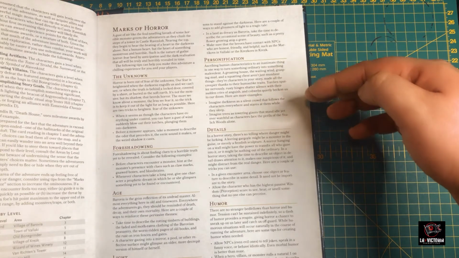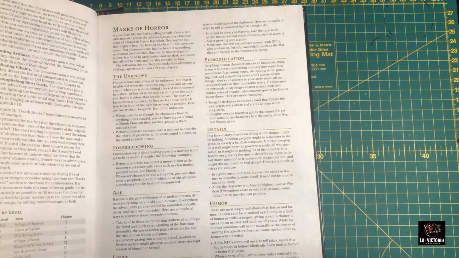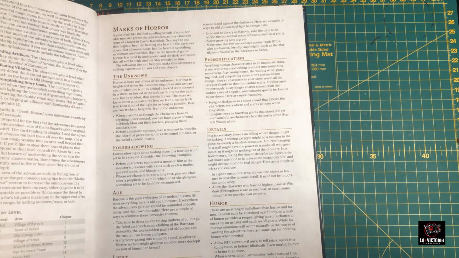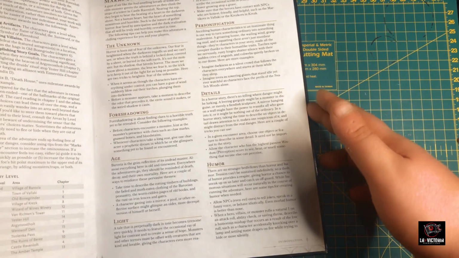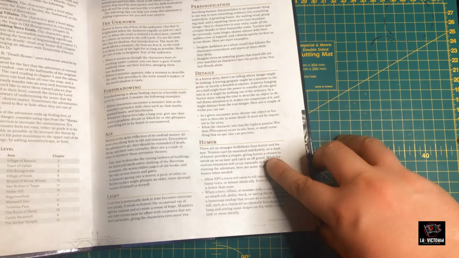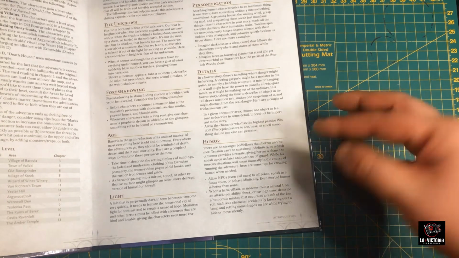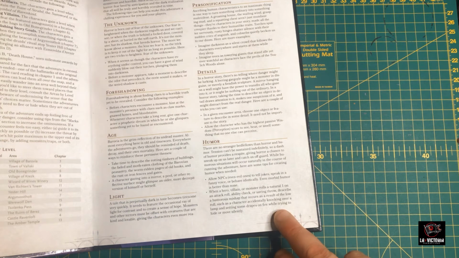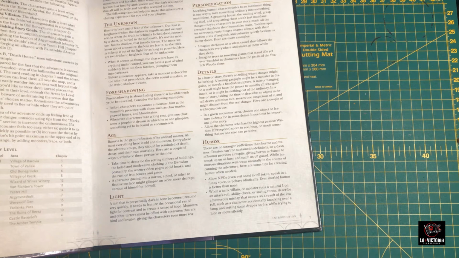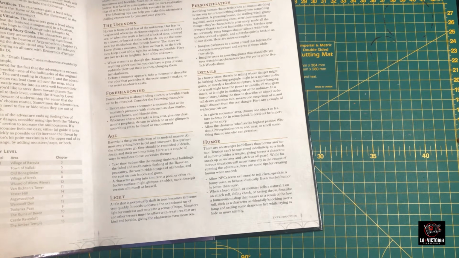So again, how do you set the tone for a horror campaign or a horror one-shot? These are great suggestions. And of course, you've got details and humor, as we mentioned earlier. The idea of breaking the tension and having a laugh makes the horror and the horrific elements that much better.